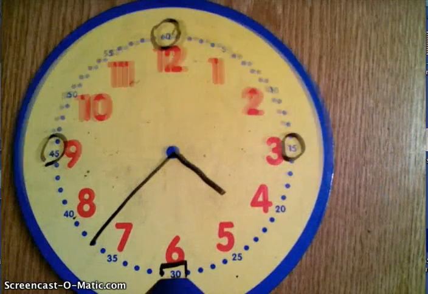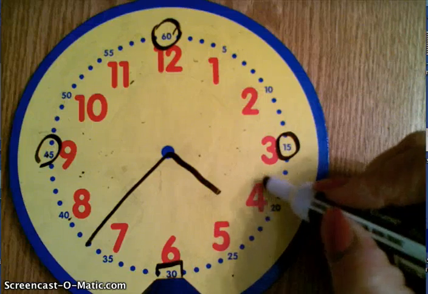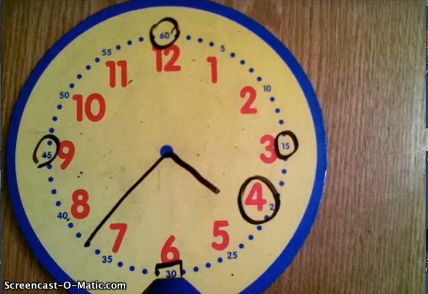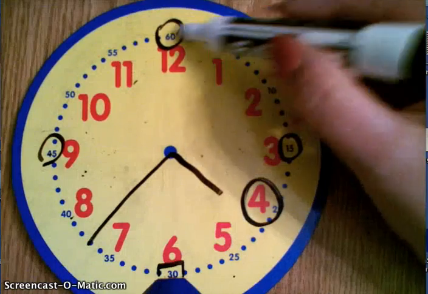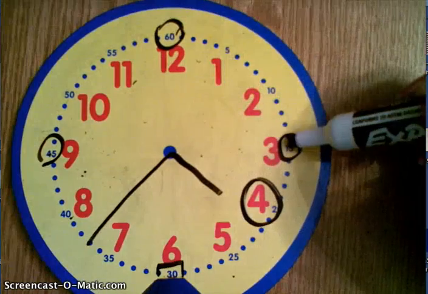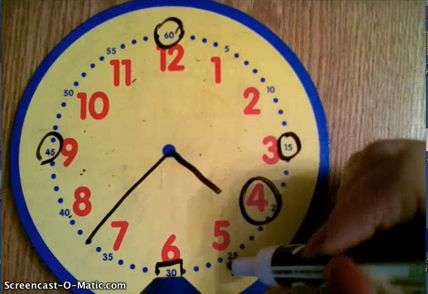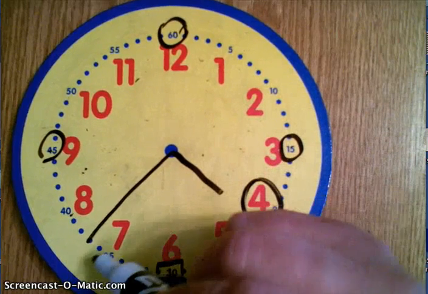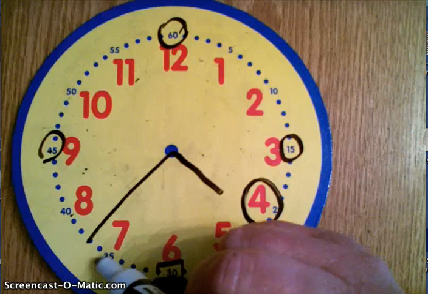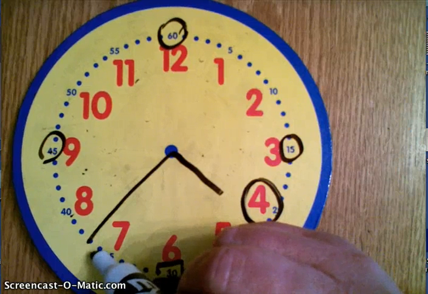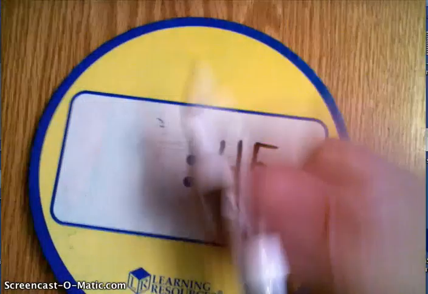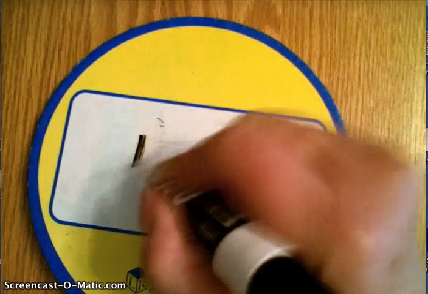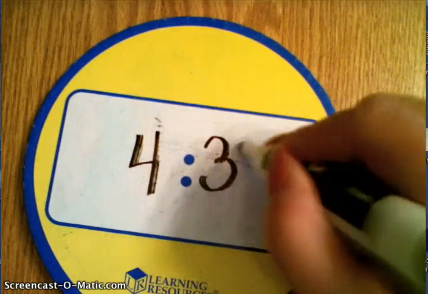Notice that the hour hand is just past 4 o'clock, so our hour is 4, and our minute hand is 5, 10, 15, 20, 25, 30, 35, 36, 37. So our time is 4:37.